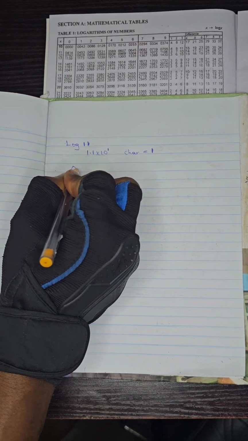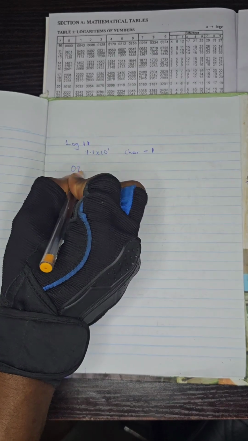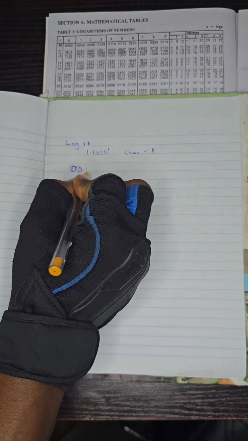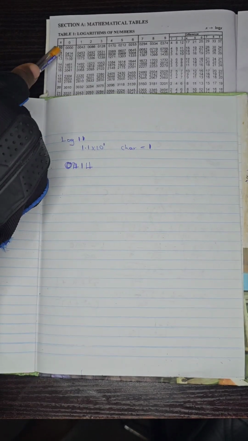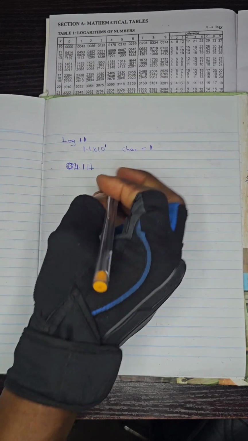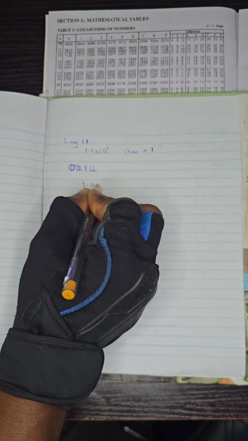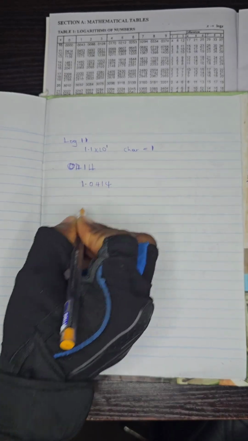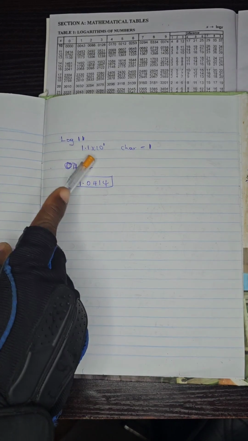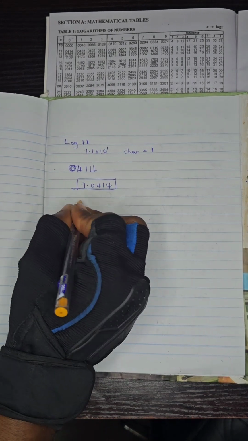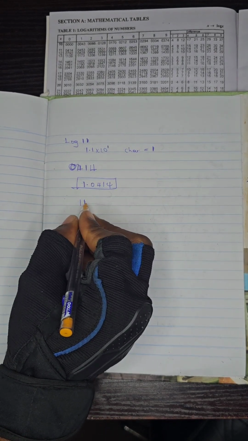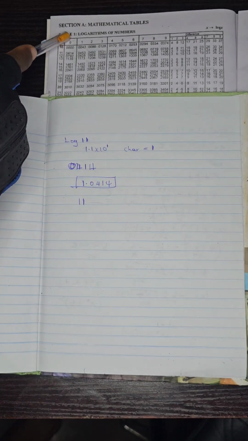The mantissa is 0.0414. So when you find the answer, you now add the characteristic. You have 1.0414 as your answer, right? What do you notice? After 11, what do you have next? You have nothing. That's why we are taking it from the 0 column.